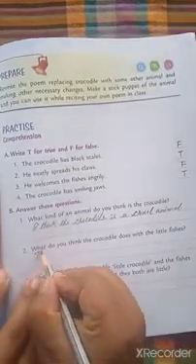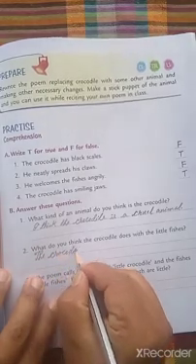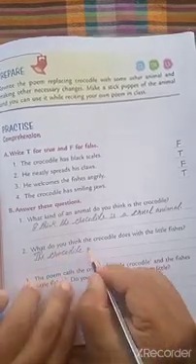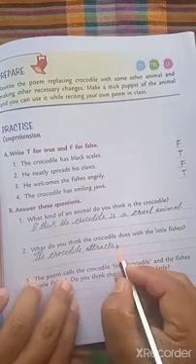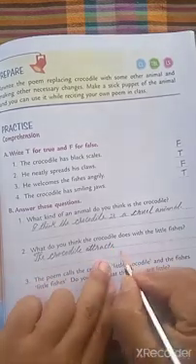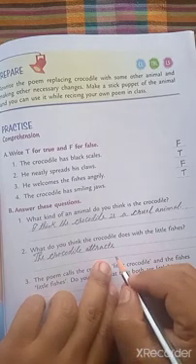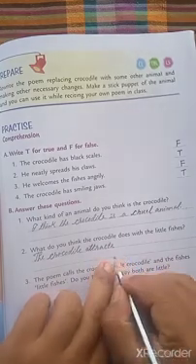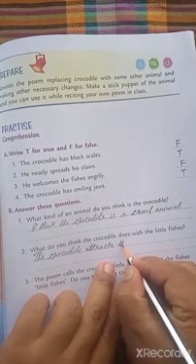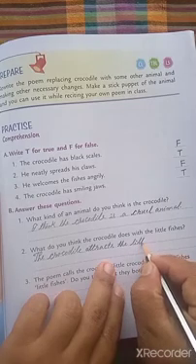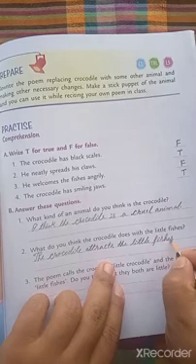Answer: the crocodile attracts, A-T-T-R-A-C-T-S, the little fishes.